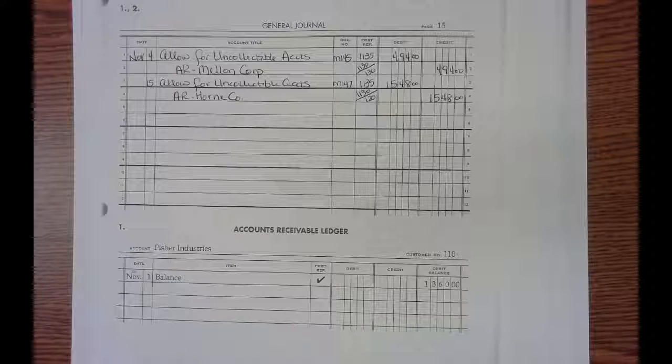Continuing on with 14.2, we're on the transaction from December 8th. We received cash in full payment of Mellon Corporation's account, previously written off as uncollectible, for $494, memorandum 158 and receipt number 341. So those two source documents tell us we have to journalize in two different places.